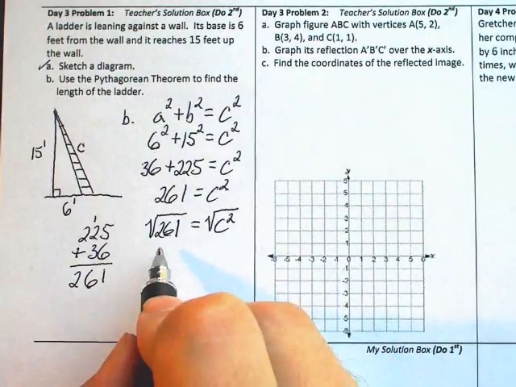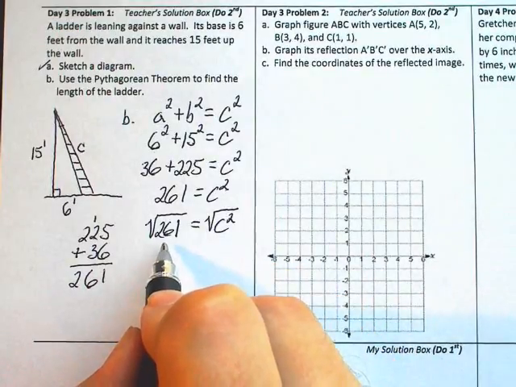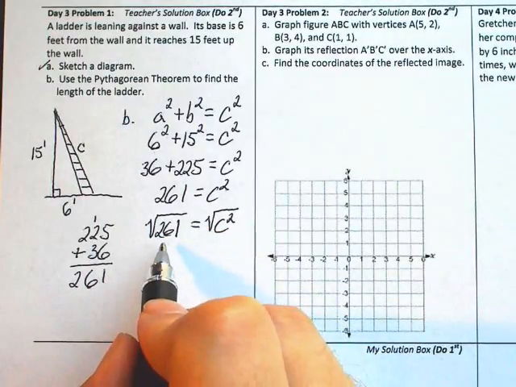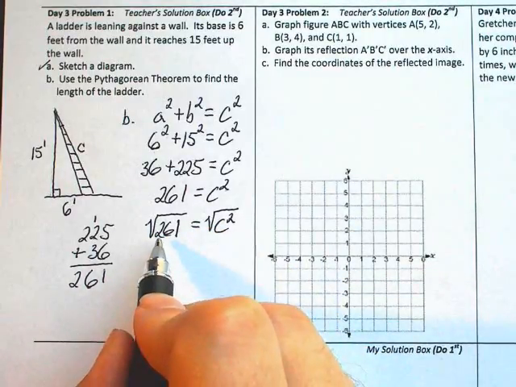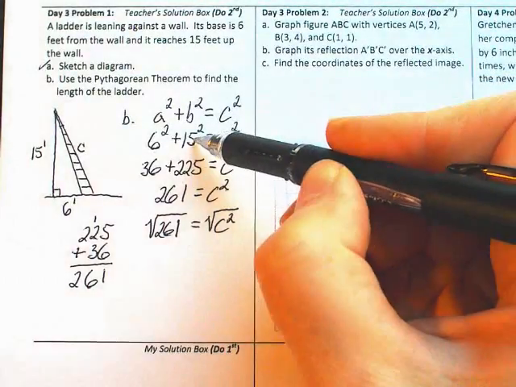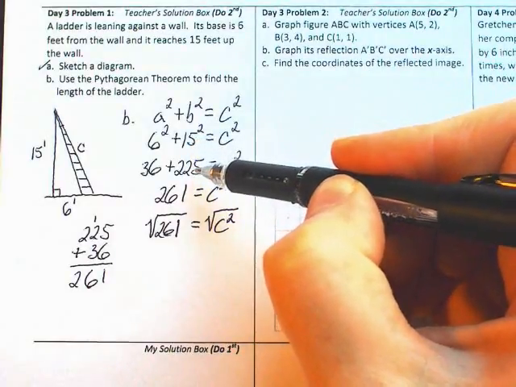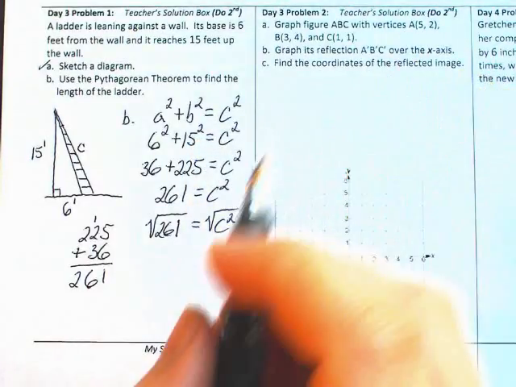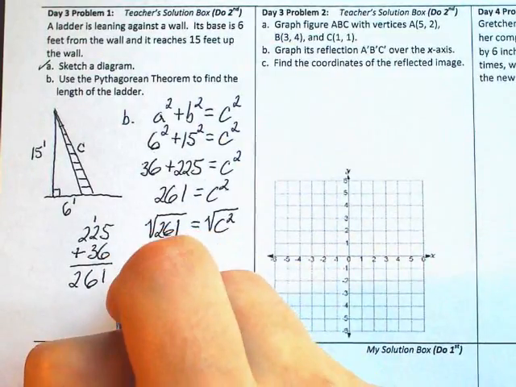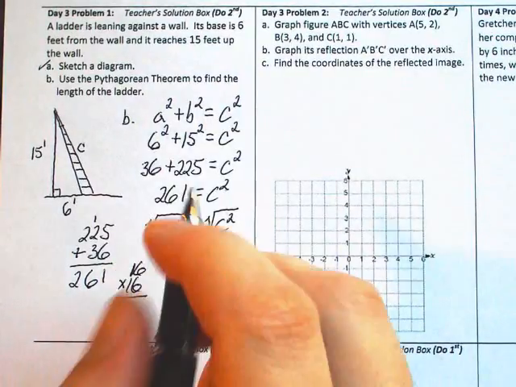Let's see. What about 15 squared? How close does 15 squared come to 261? Well, you might recall that earlier we had figured out 15 squared was 225. That's less than 261. But what about 16 squared? So a little bit of scrap work. What is 16 squared? 16 times 16.